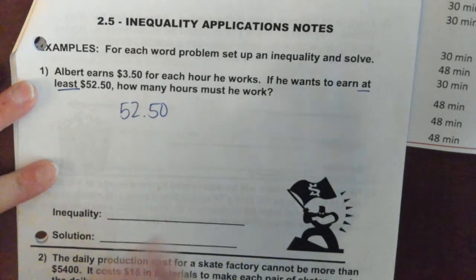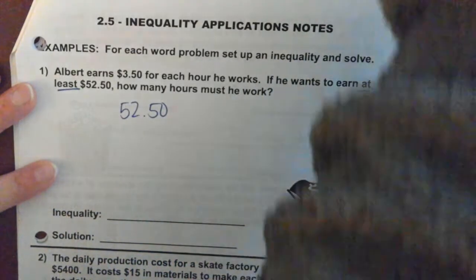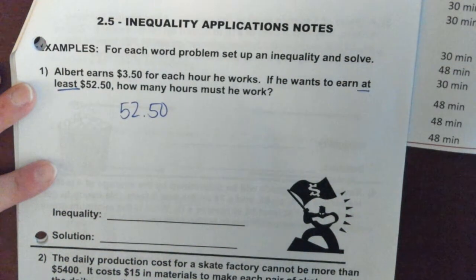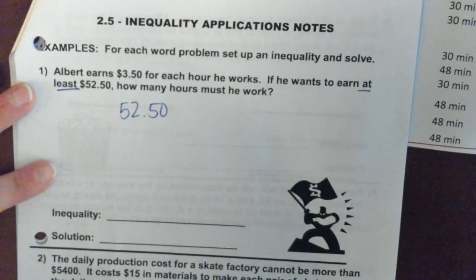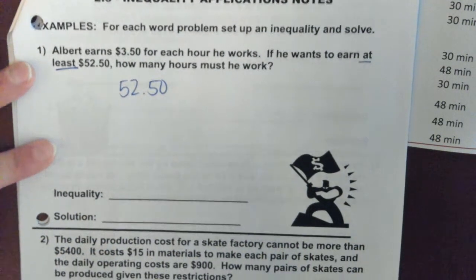So here we are, taking the phrases that we have learned, and we're going to input those into the phrases that we learned yesterday, and we're going to input those into word problems. So we can use the word problem and set up an inequality to solve.